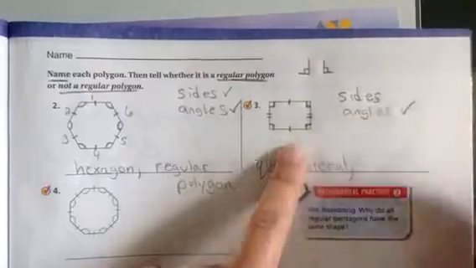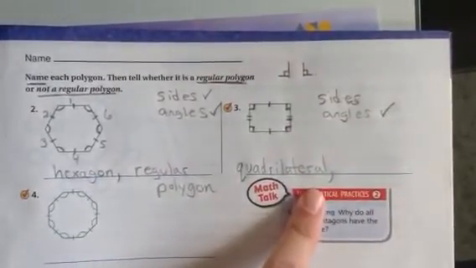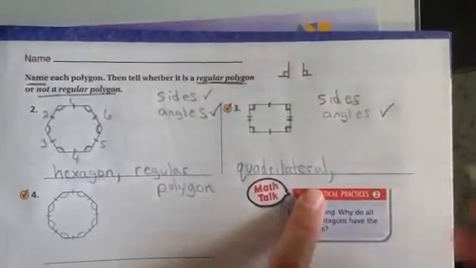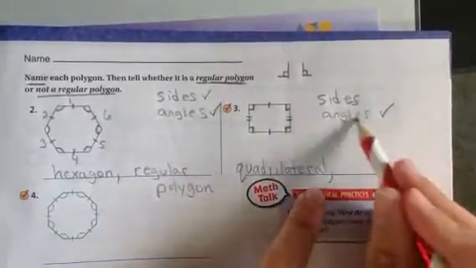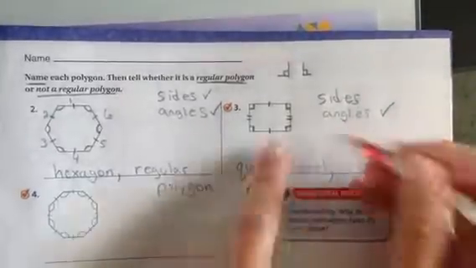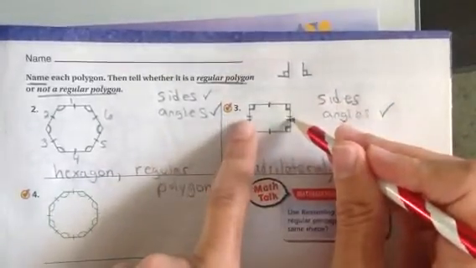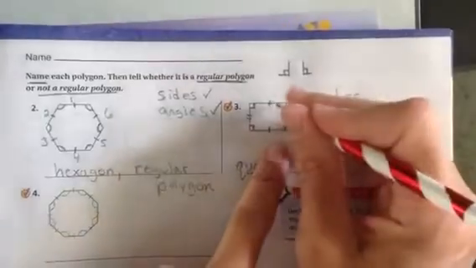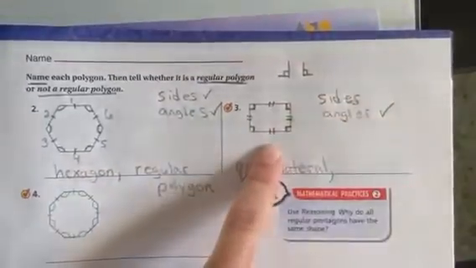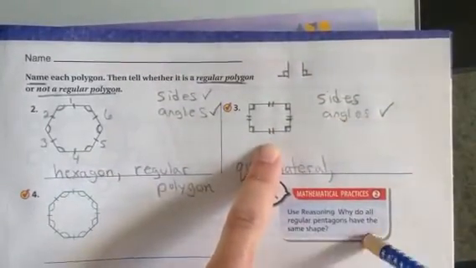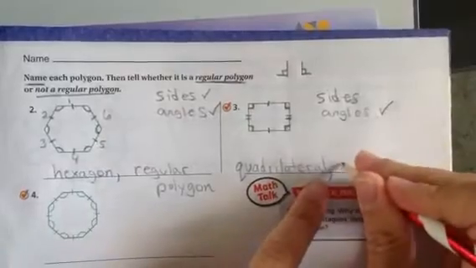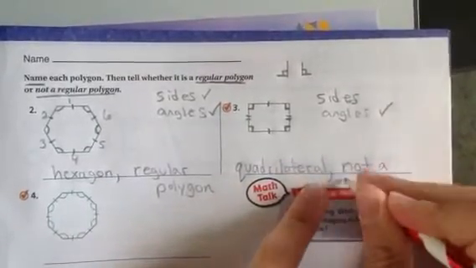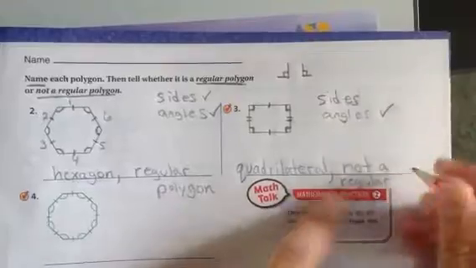They are all the same, but in order for it to be a regular polygon, we need both the sides and the angles to be congruent. But in this case, only the angles are, not the sides. These 2 are and these 2 are, but not all 4. If this had 2 hash marks and this side had 2 hash marks, then all the sides would be congruent, but that's not the case. So this is not a regular polygon.